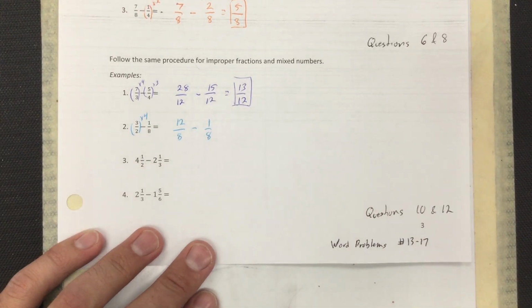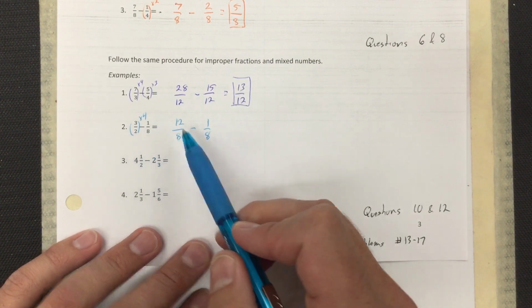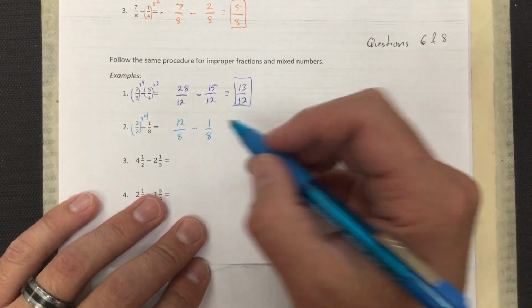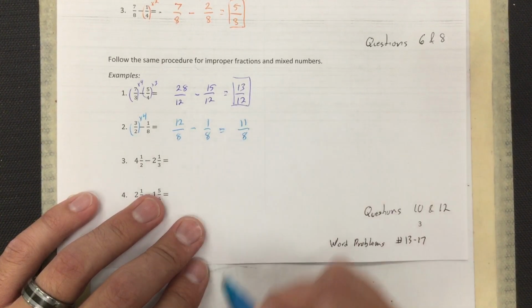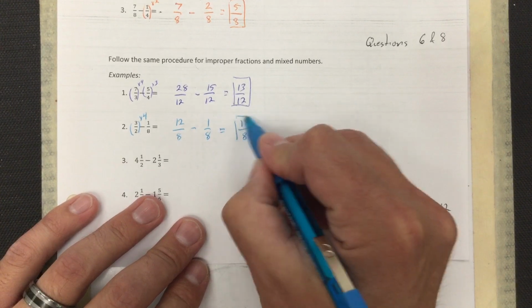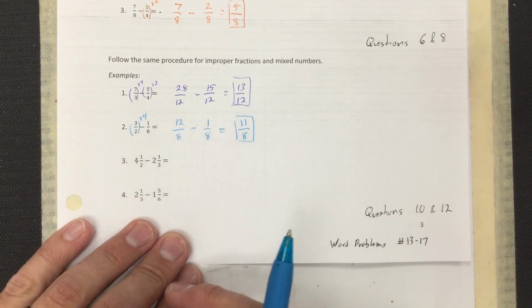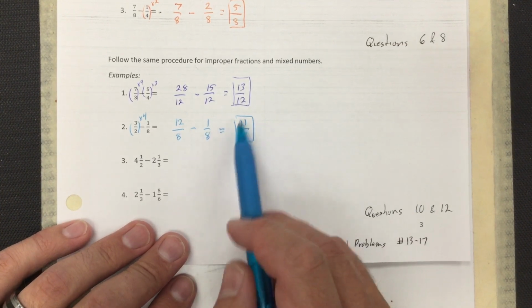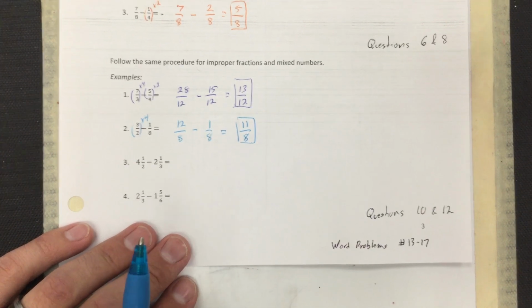And we don't have to change that second one due to the fact that we're able to make it common a little bit simpler. 12 minus 1 is 11 over 8. We're left with an improper fraction. And again, like that one, we could change it into a mixed number if we really wanted to, but we don't have to. This is simplified though, because nothing can be divided into 11 and into 8, as 11 is a prime number.